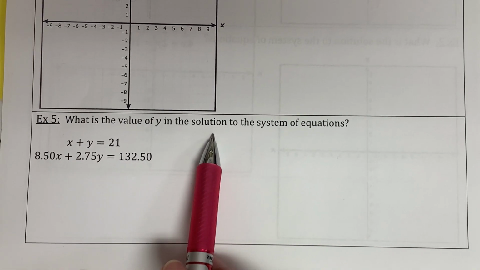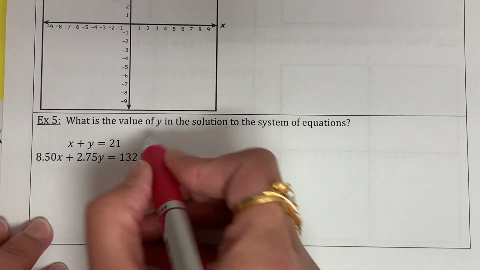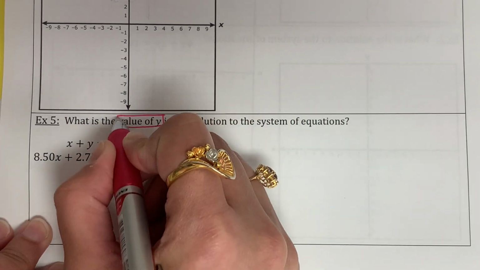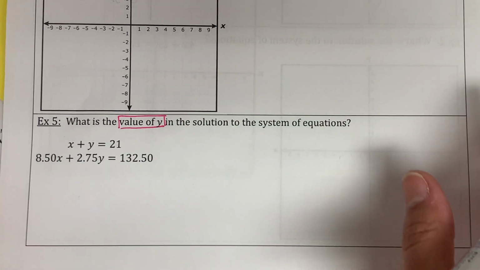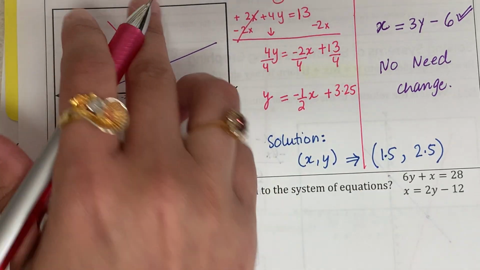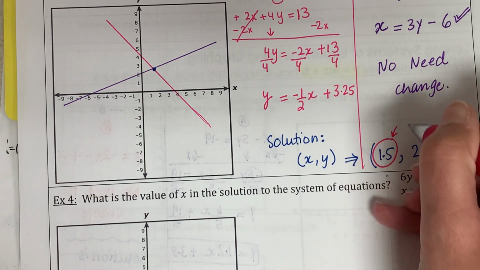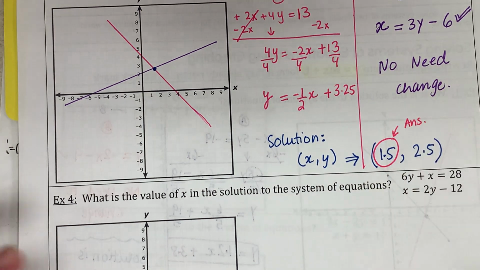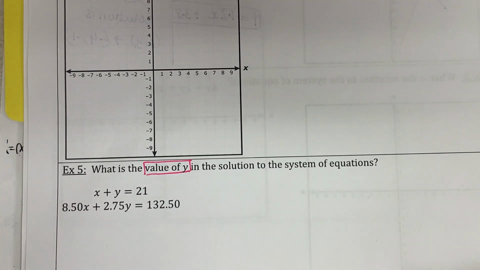What is the value of y in the solution to the system of equations? So this time I need the value of y only. I do not need x. They are very specific. Oh, if I read the question on the top, it says what is the value of x? So my answer basically is this. Answer is 1.5. So make sure you read the question so that you know exactly which variable you need. You didn't need both of them, but you need one, so you have it from the calculator.